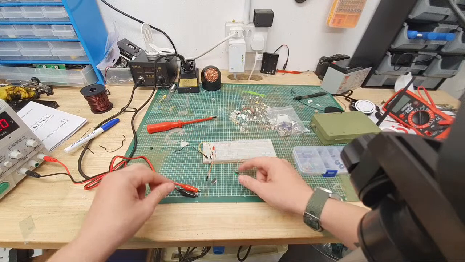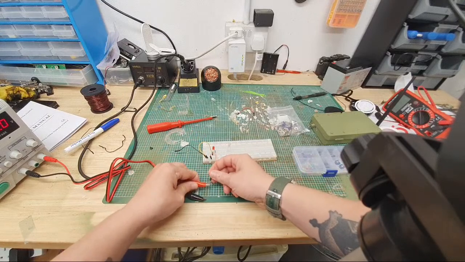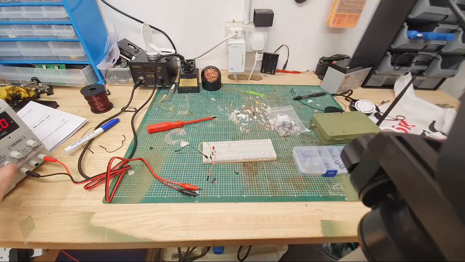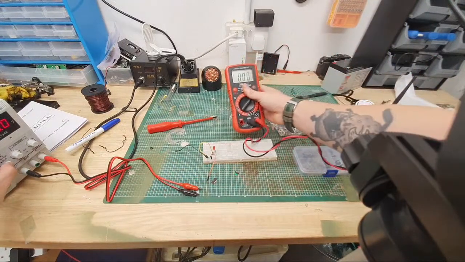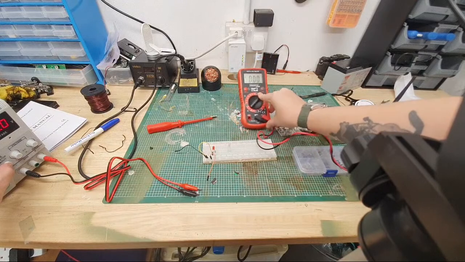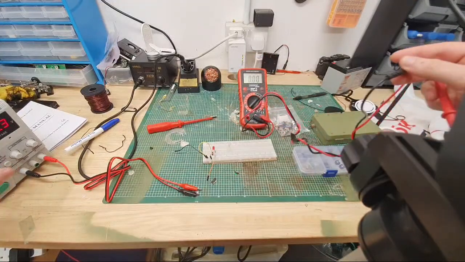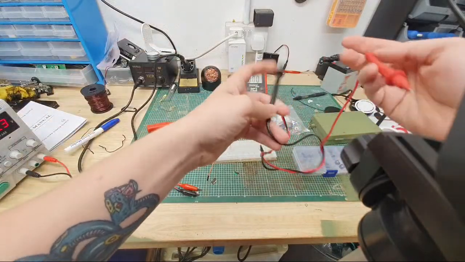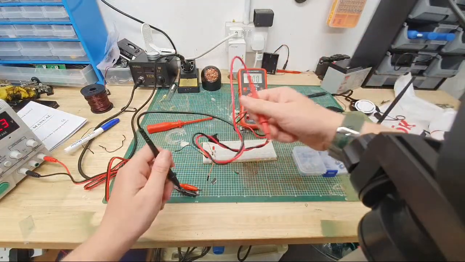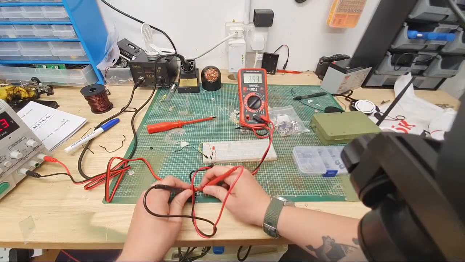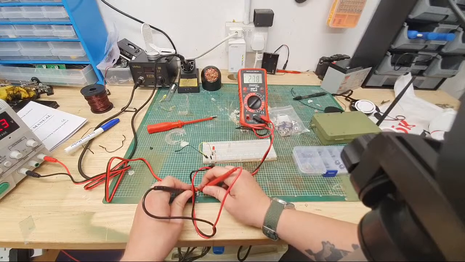Sure, orange means live, doesn't it? Why not? What voltage do I have this set to? Or, well, sorry, what voltage is it actually being? So it's saying it's 7 volts. Let's see what it actually is. About 3.